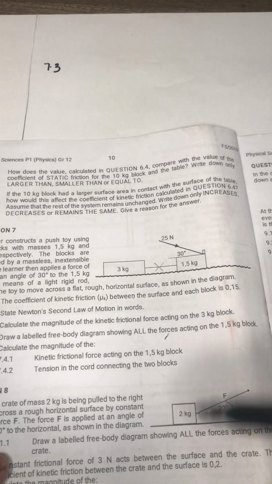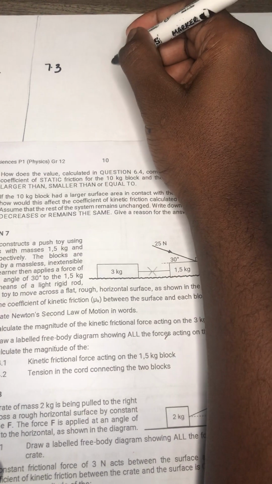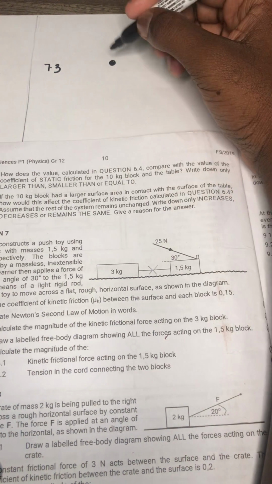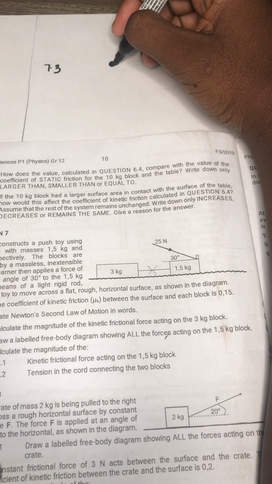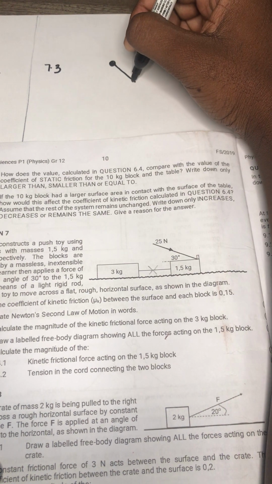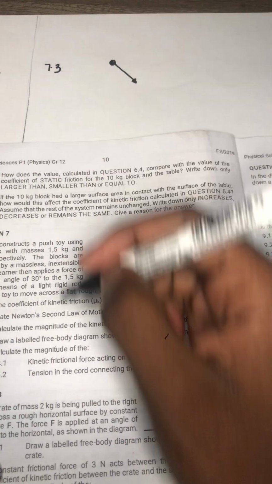We have the object. Now the object is being pulled, so let's start by saying it is pushed to the east and downwards.